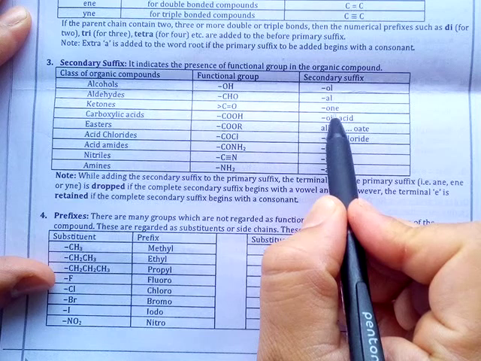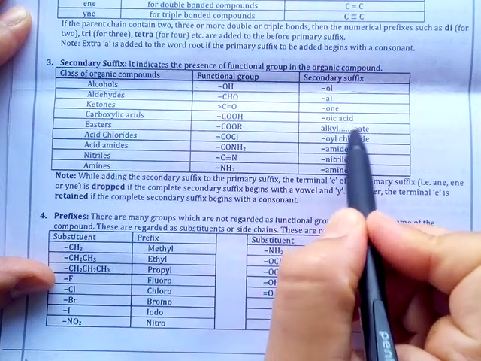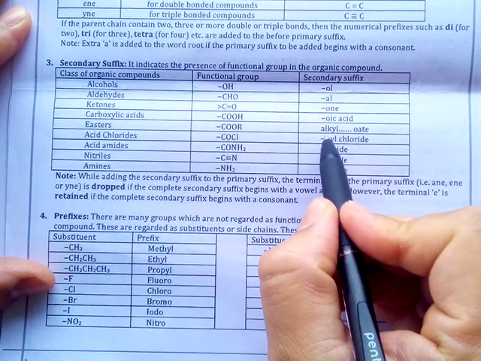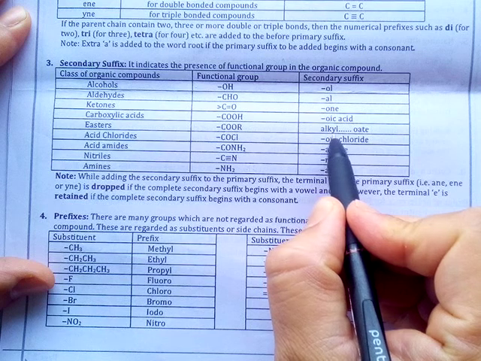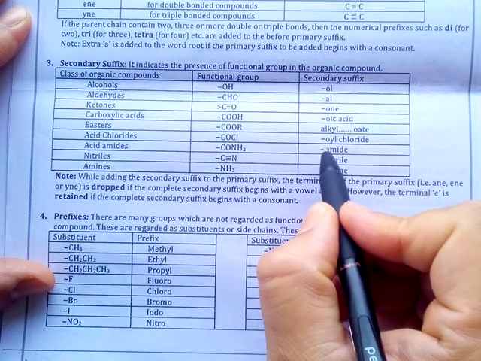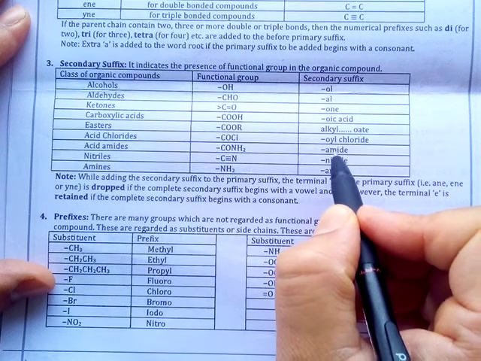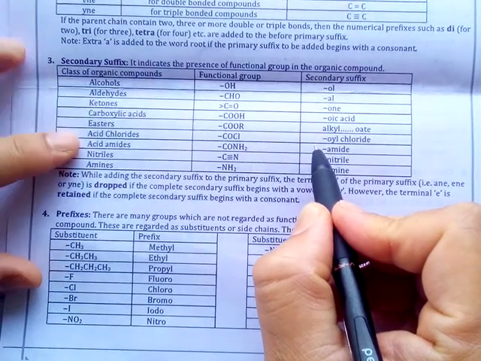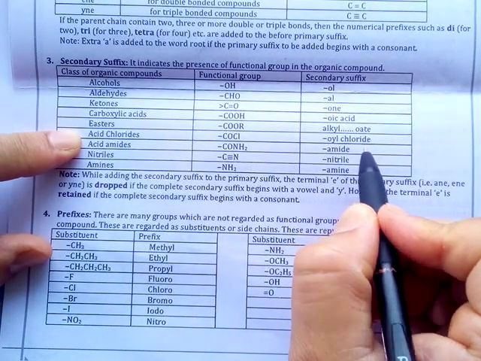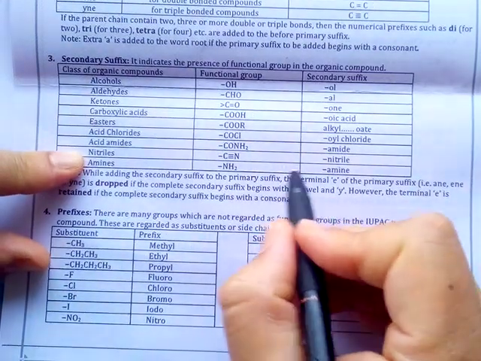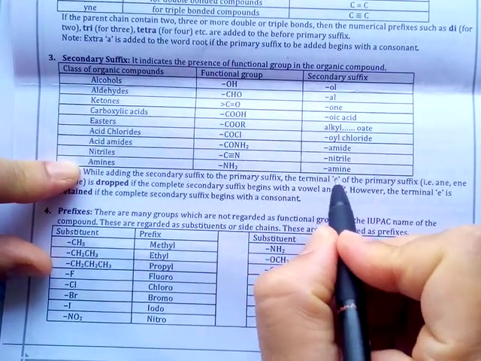If ketone is there, then we write ONE. Carboxylic acid, OIC acid. Ester is alkyl OATE, let's say ethyl ethanoate, something like that. Acid chloride, OYL chloride, acid amide, AMIDE, nitrile, NITRILE, amine, AMINE.